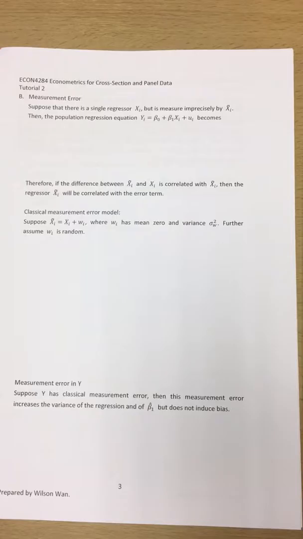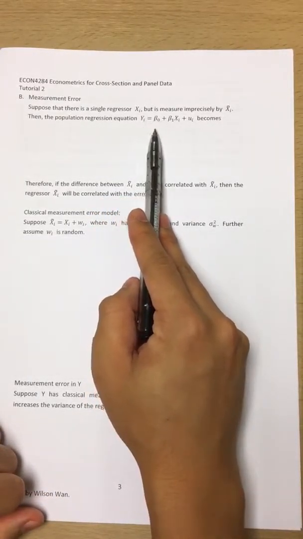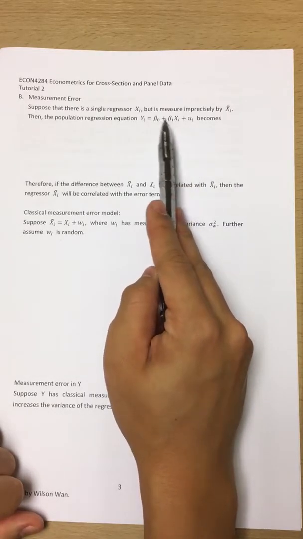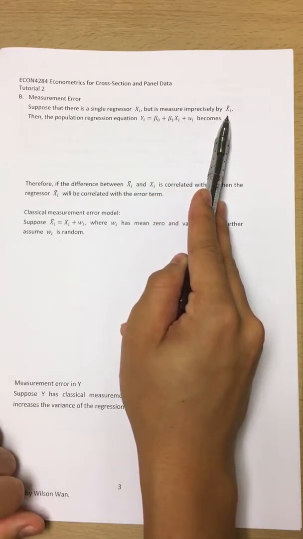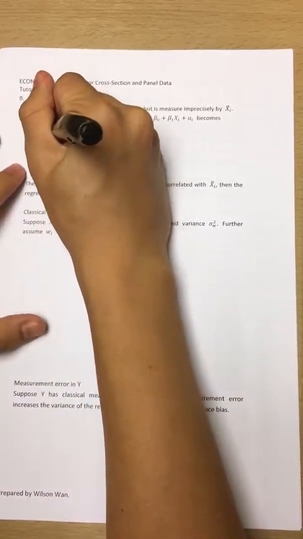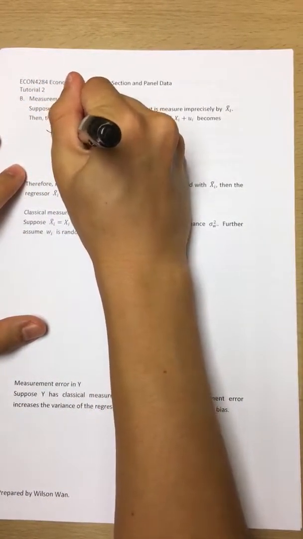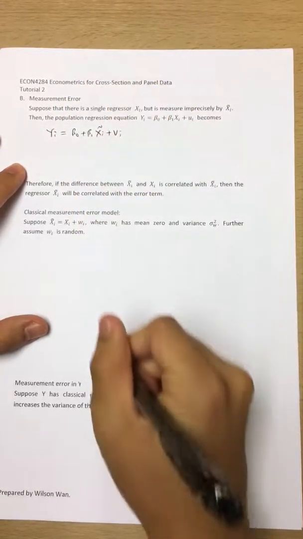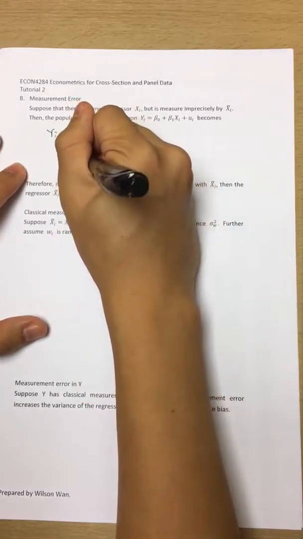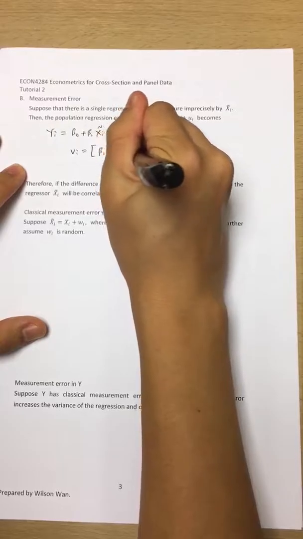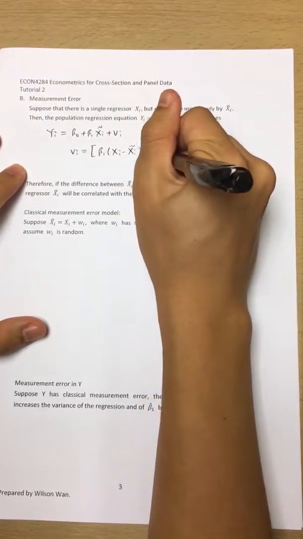First of all, if this is the true population regression equation and you measure x imprecisely by xi tilde, what will happen? In this case the population regression equation becomes yi equals beta 0 plus beta 1 xi tilde plus vi, and vi here would be equal to beta 1 times (xi minus xi tilde) plus ui.